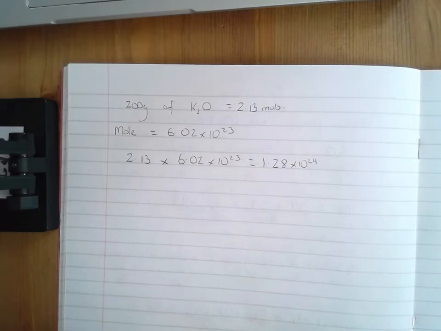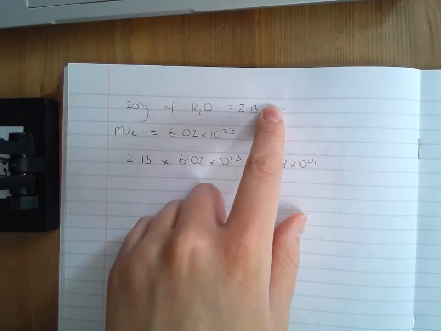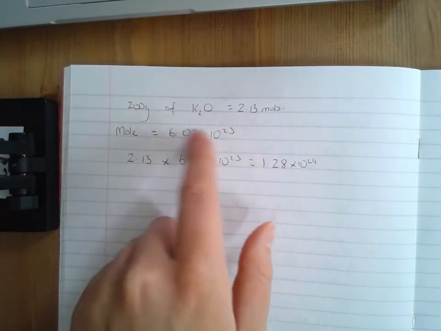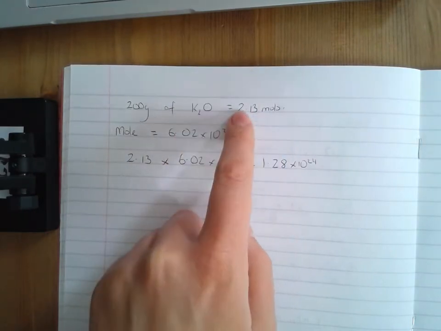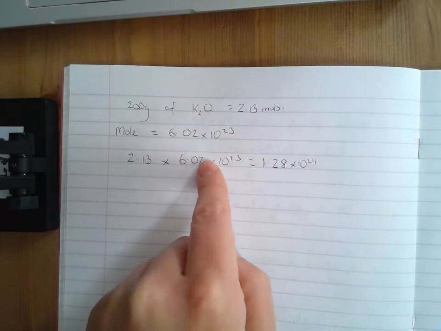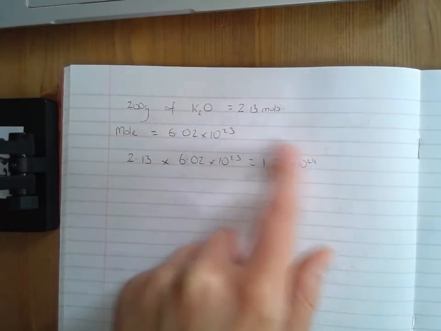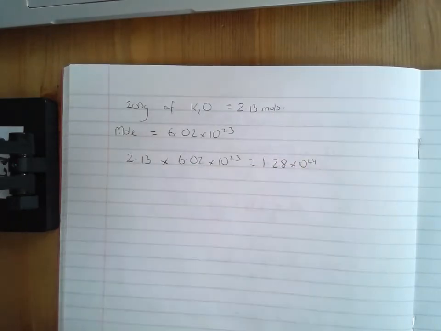I'm saying ions because potassium oxide is an ionic compound, so the individual particles you're going to find in there are going to be ions. So I know I've got this many moles. I know that mole represents this number, so I put this number in for the word mole, I multiply, and I work out the number of ions in this case.